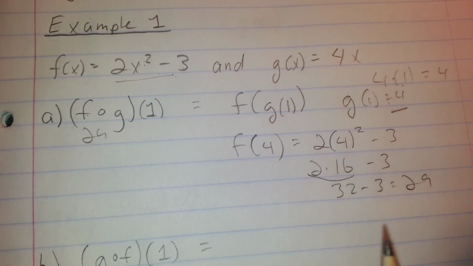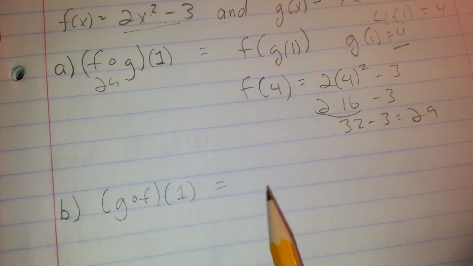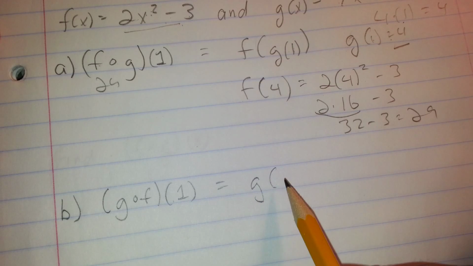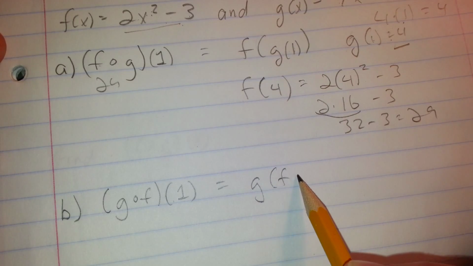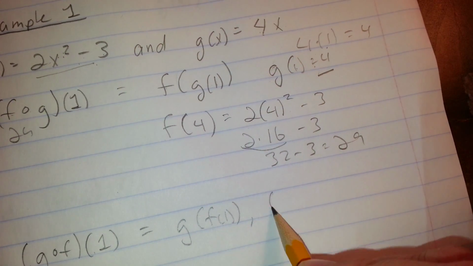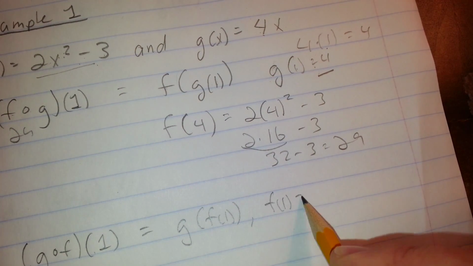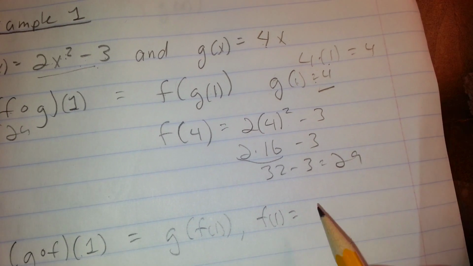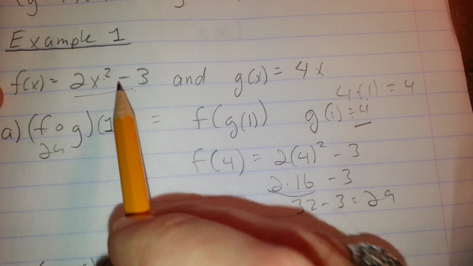Now let's do g of f of 1. That's g composed of f of 1, okay? So let's do f of 1 equals this function here.